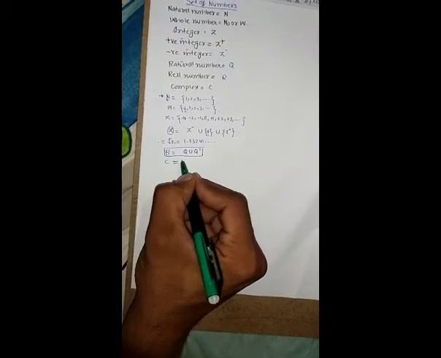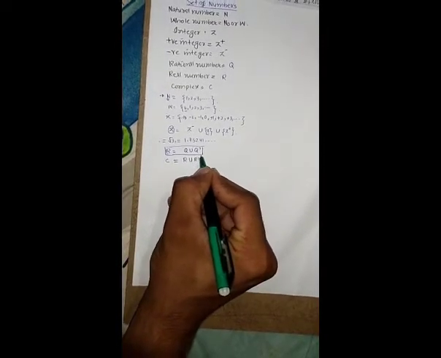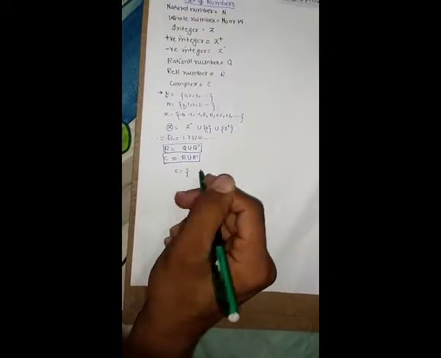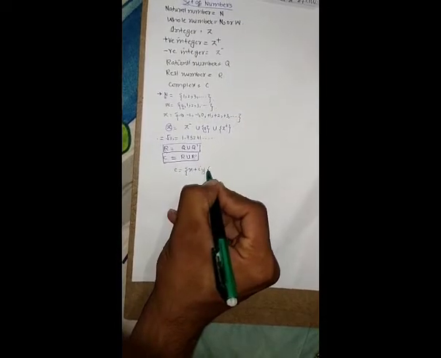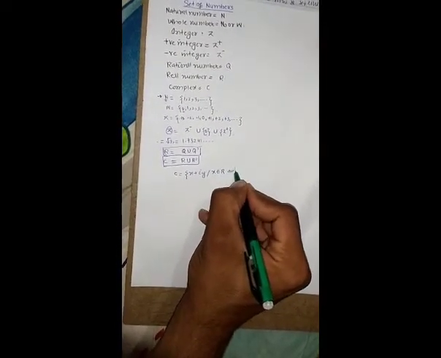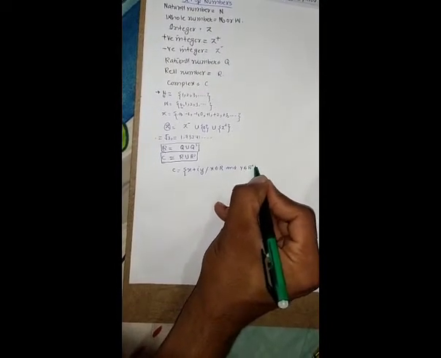The real plus imaginary numbers, the union of real and imaginary numbers, are called complex numbers. So C is equal to, in set builder form, x plus iota y, such that x belongs to real and y belongs to imaginary numbers. So these are called complex numbers.